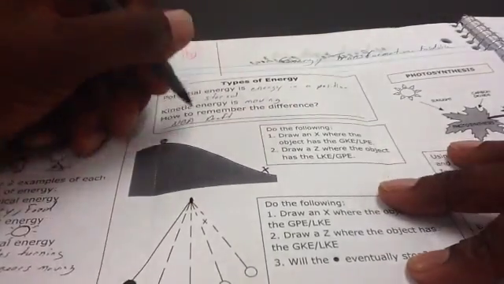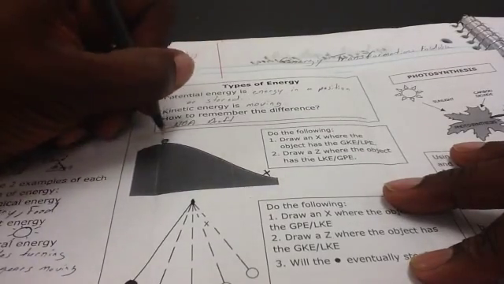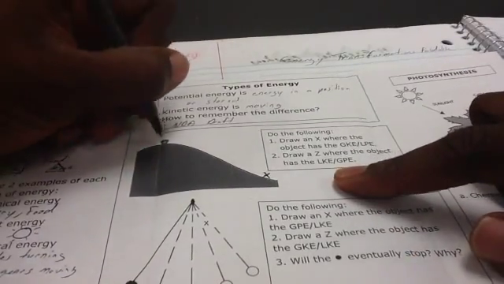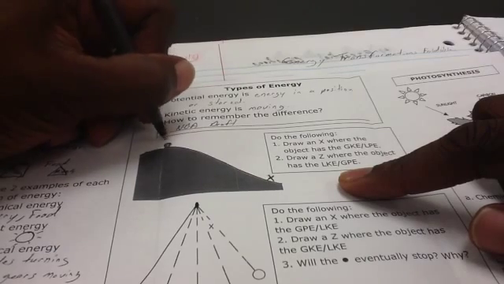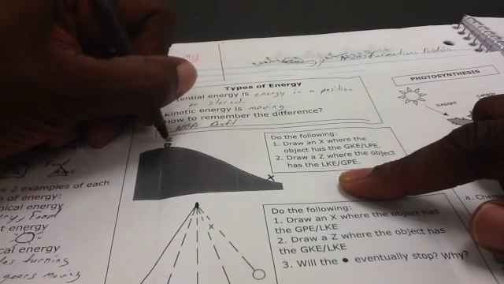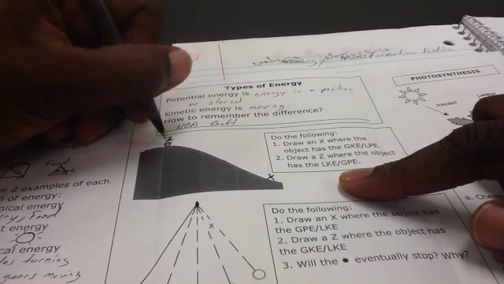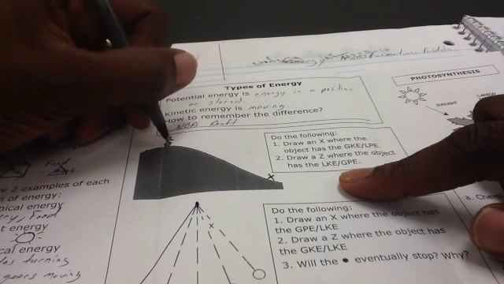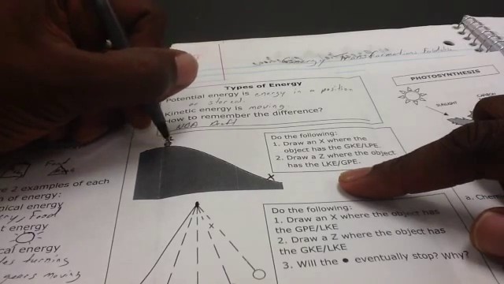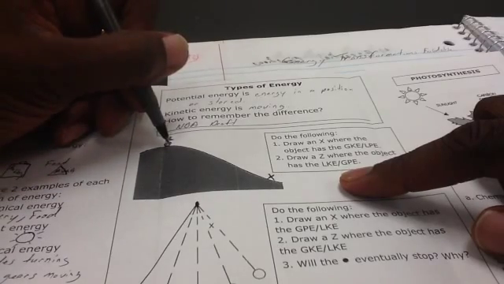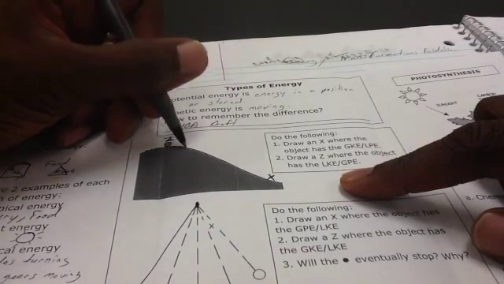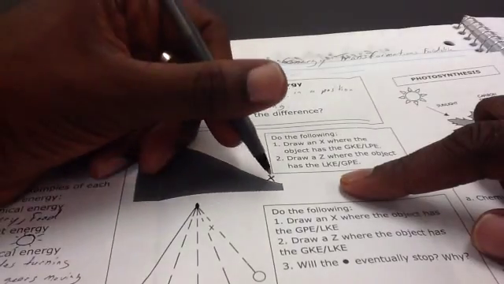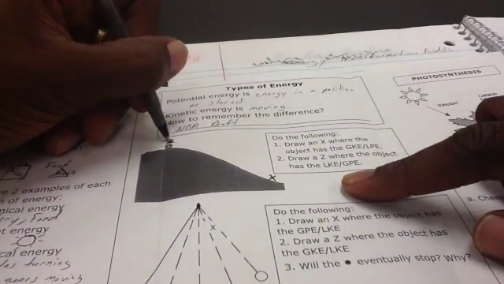And it says draw a Z where it has the least kinetic. That means it's moving the slowest. Well, here Z is not moving at all, or if it is, it's barely moving. So we know that this location up top has to be our least kinetic and our greatest potential. It has the potential to do more because it's up higher here, so it has the potential to go a faster speed by the time it's hit the bottom. So go off of that.